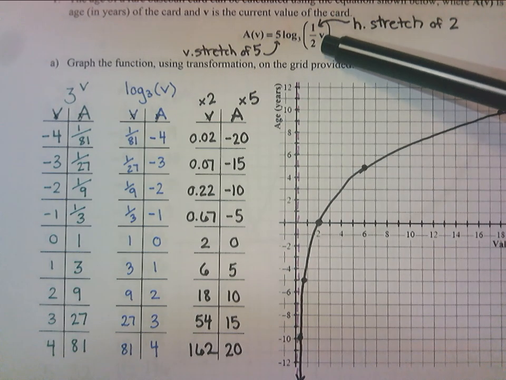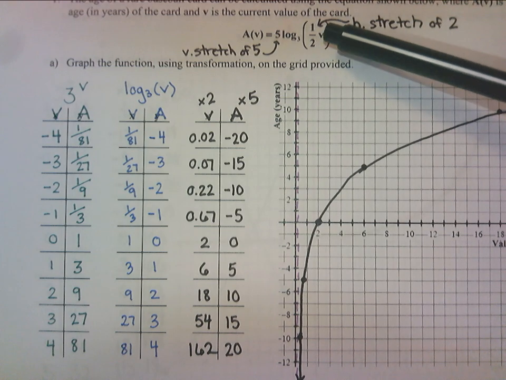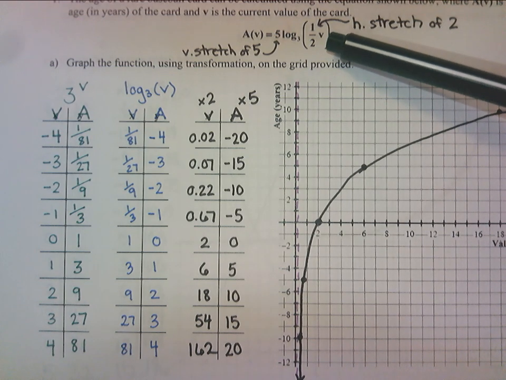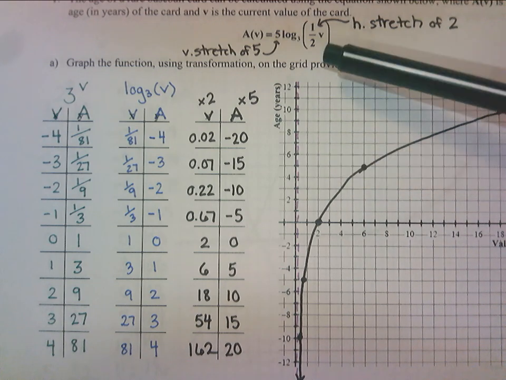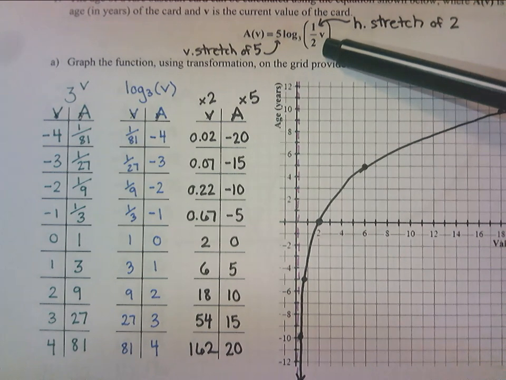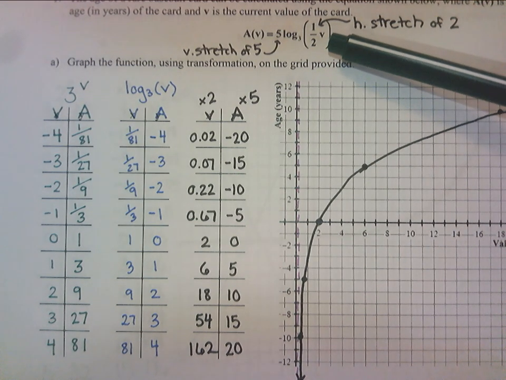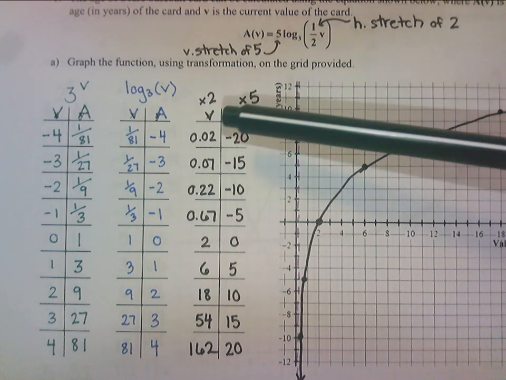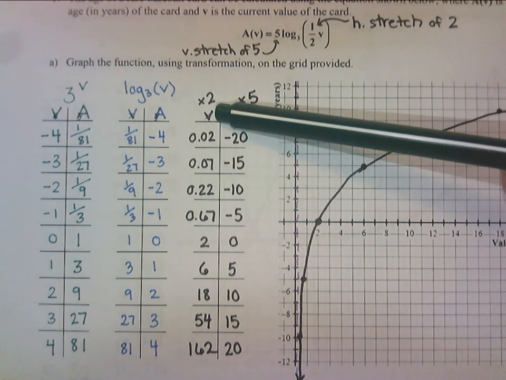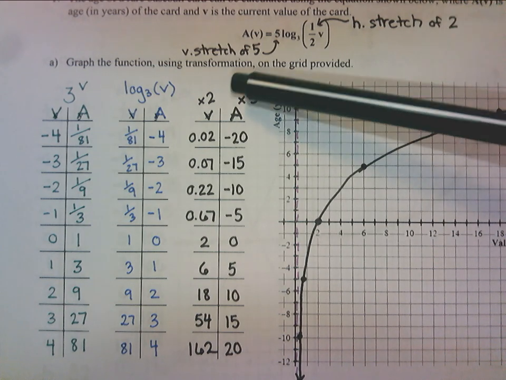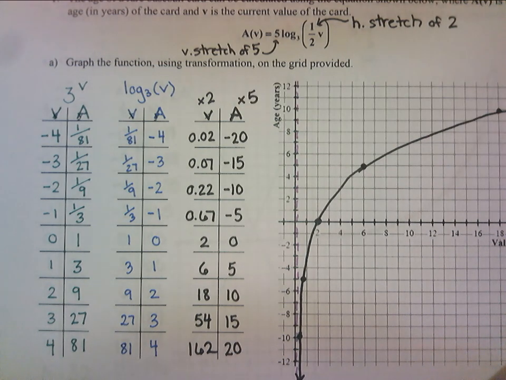And then for the 1/2, that one's inside the bracket in front of the V. So that's our B value. That is going to be a horizontal stretch. It looks like a compression, but the bracket's always backwards. So that's a horizontal stretch of 2. So horizontal changes our X, or in this case, V values. Stretching, we multiply. So I multiplied my V by 2.